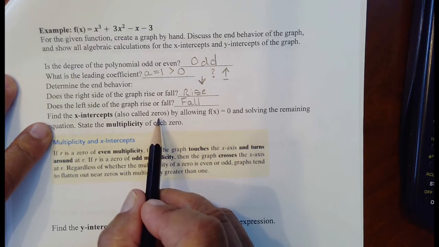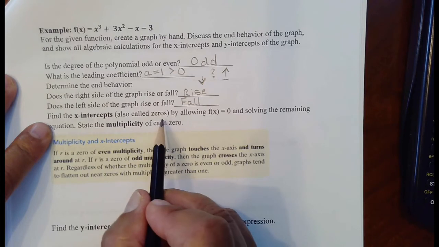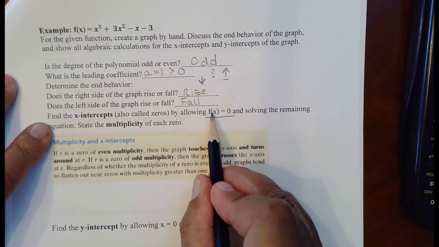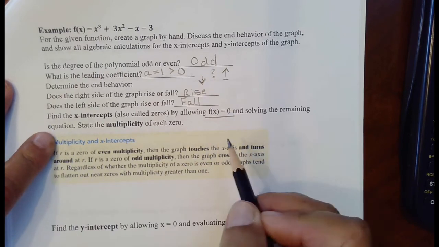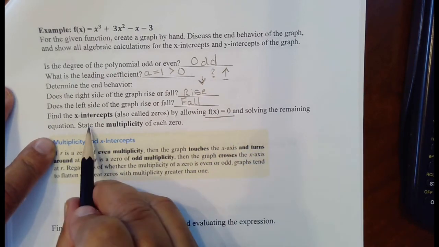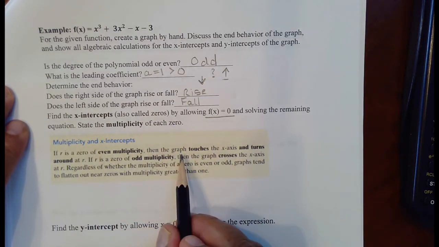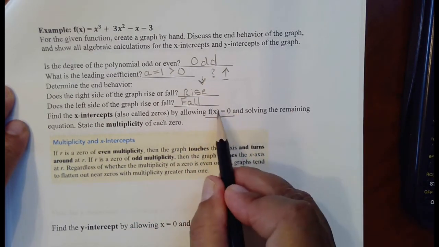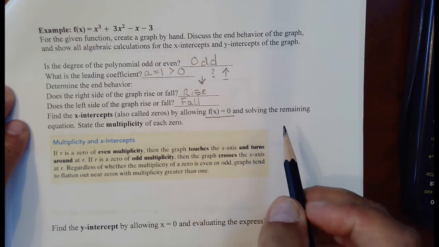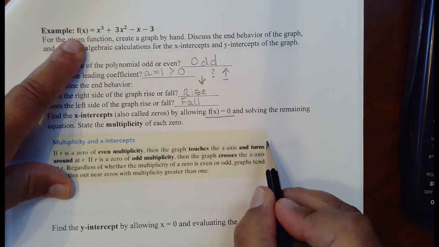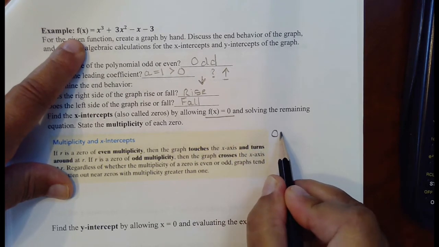But first, let's do this part. Let's take the entire function, set it equal to 0. In other words, put a 0 in place of the f of x. So I'm going to start it right here just in case I need more room, but I can finish it down here. So I have x cubed plus 3x squared minus x minus 3. So you're going to need to get refreshed with all your factoring.